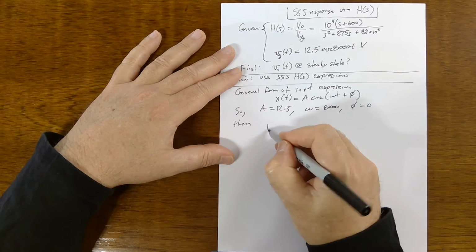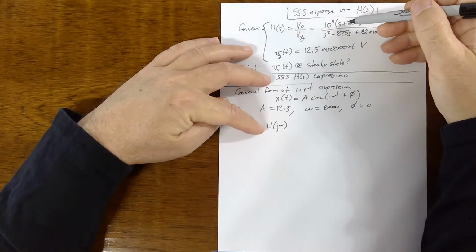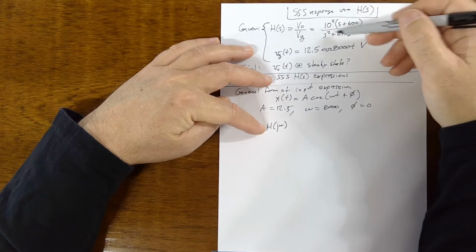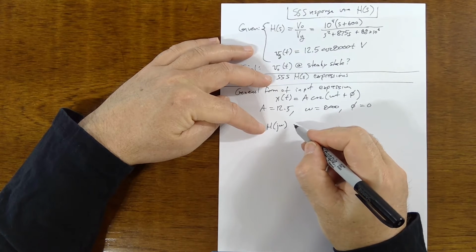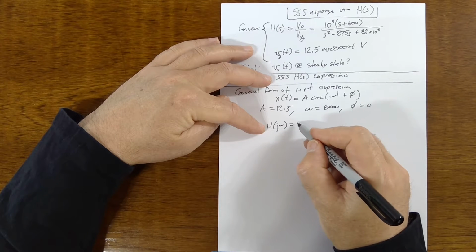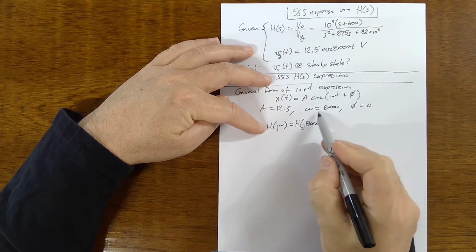Then we can solve H at j omega just by plugging j omega into this H of s, which is this transfer function. It's going to be H at j8000, because omega is 8,000.